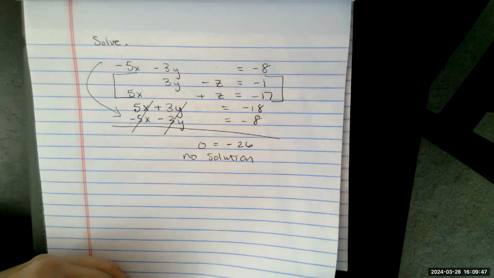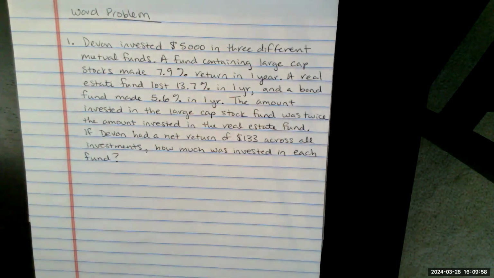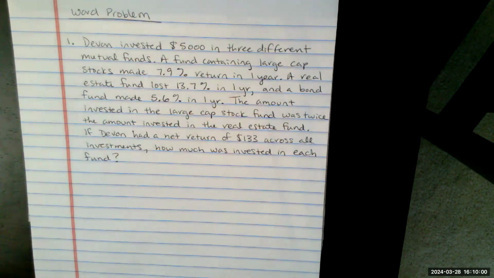Okay, so even with these, sometimes you'll get the special cases. Okay, word problem. So they're gonna have to give me a lot of information so that I can set up three different equations. Because if you're gonna have three variables, you're gonna need three equations.